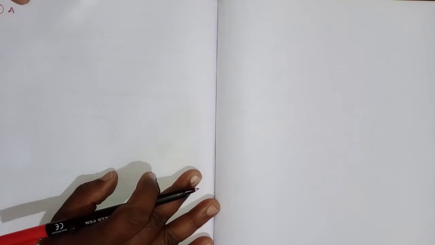First we'll write the question. This is the analysis problem. A T section. How am I saying it's an analysis problem?